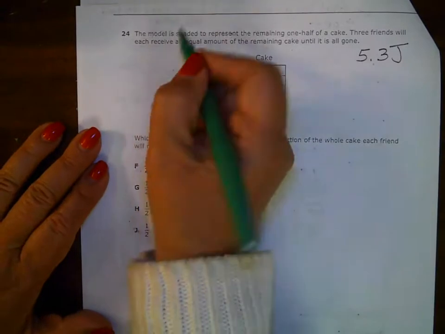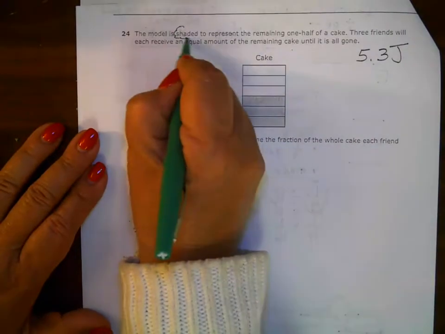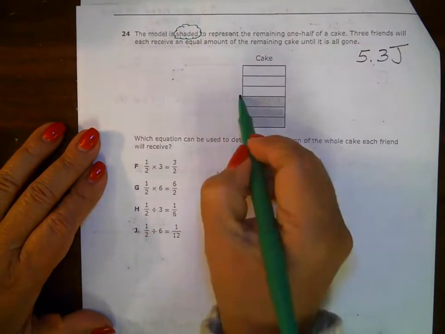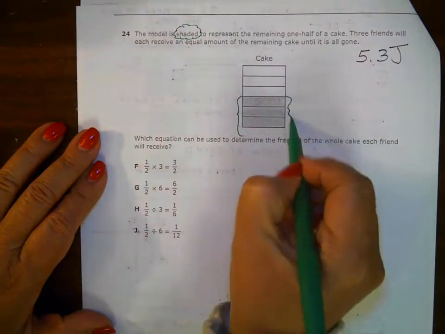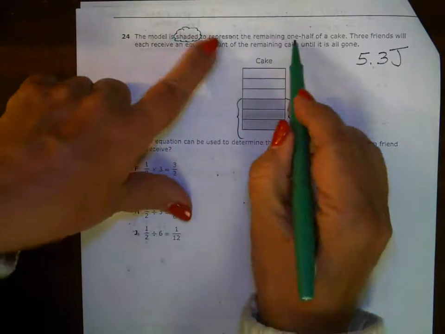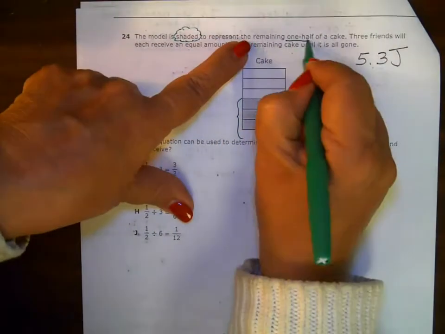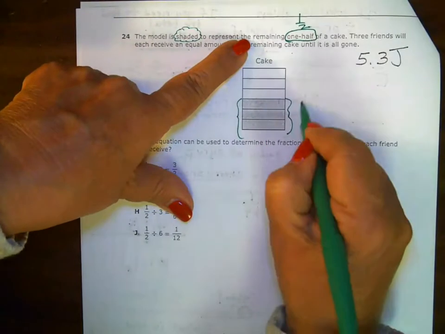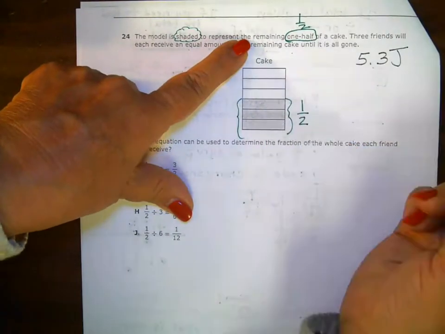Okay, this model is shaded. See that word shaded? I want you to make sure that you bubble it in. So it's shaded. So I'm looking at this part right here. To represent the remaining 1/2, I'm going to circle that 1/2 and write 1/2. Then I'm going to write 1/2 down here.